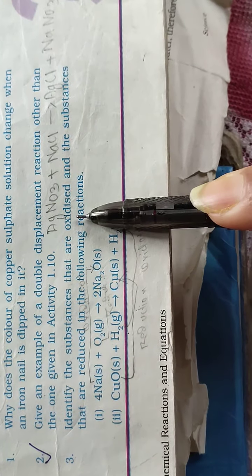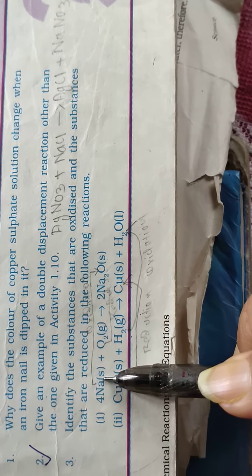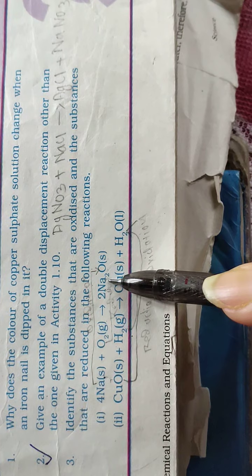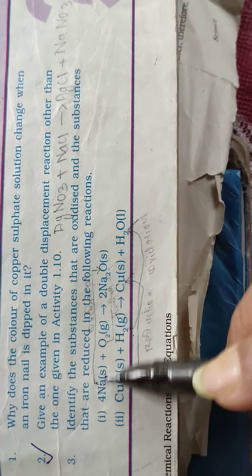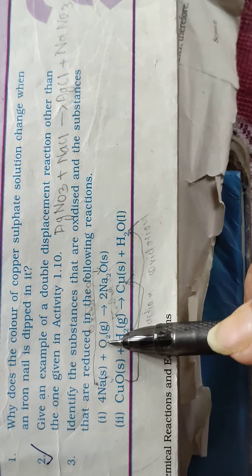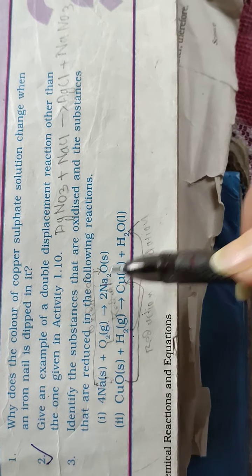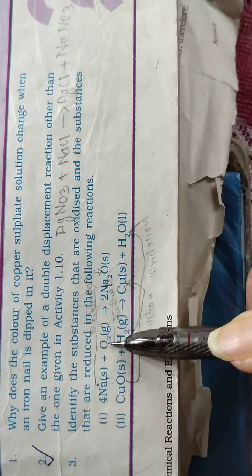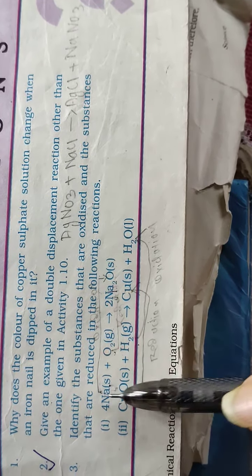Identify the substances that are oxidized and the substances that are reduced in the following reactions. You see, I will show you in your textbook. Sodium gets oxygen and it is oxidized. Sodium is oxidized. Again, oxygen gets the positive ions. Whenever any element gets positive ions, then it is reduced. Actually, this condition is not available in your textbook, so you should avoid this rule, but simply say sodium is oxidized by getting oxygen.